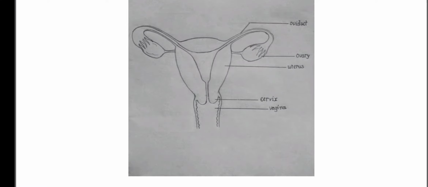The Graafian follicle is developed in the ovary prior to ovulation, and it is the main instrument that actually does the ovum or egg production inside the ovary. The Graafian follicle ruptures during ovulation to release the egg.